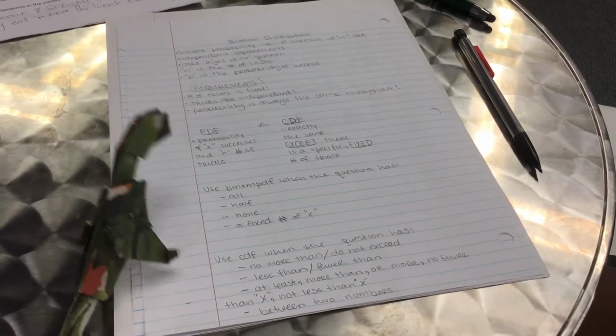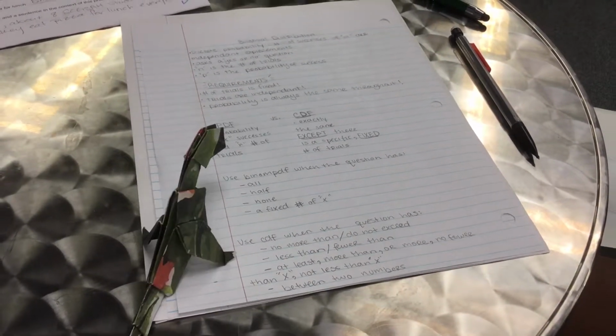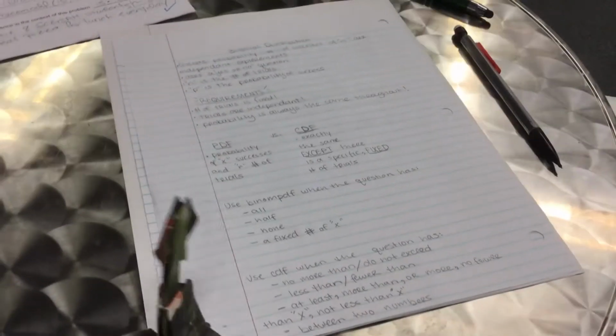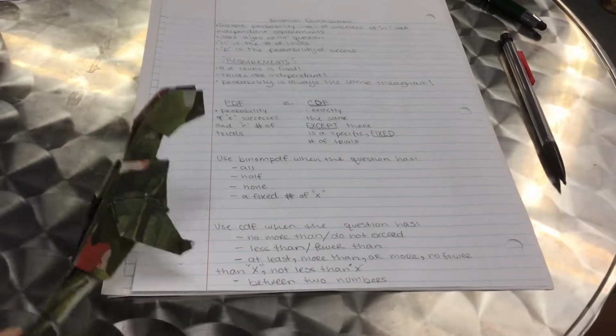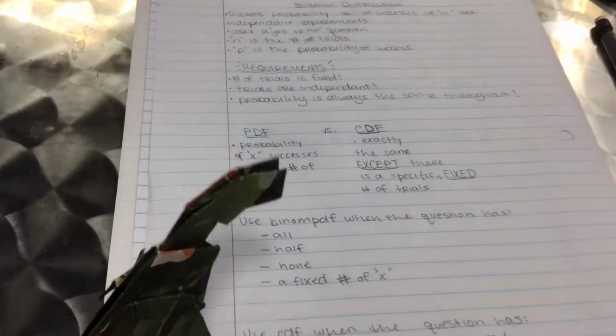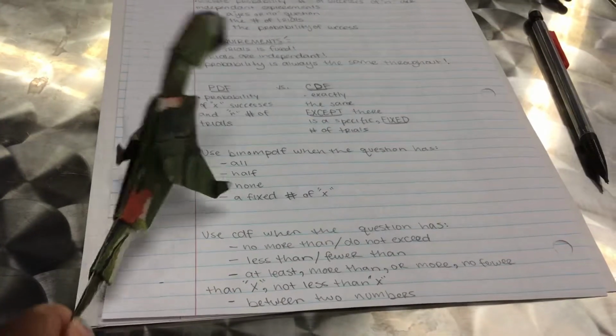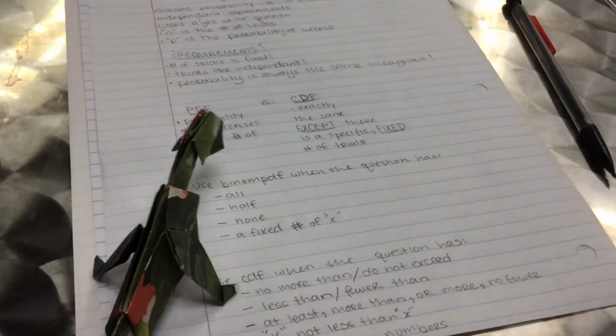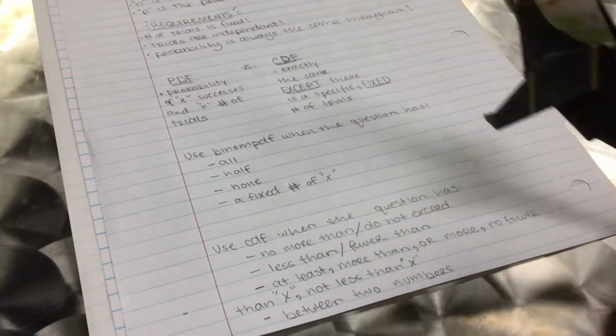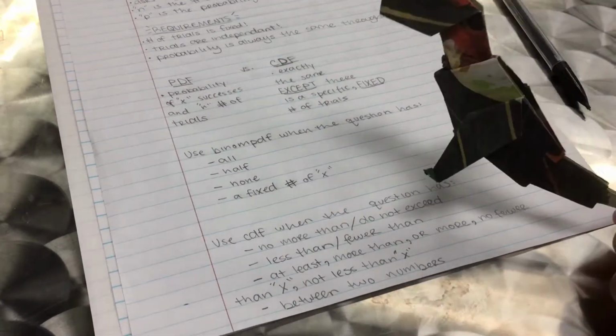The probability is always the same throughout; they don't change. All right, so to solve this, you use a binomial PDF versus binomial CDF. Binomial PDF is the probability of X successes in n number of trials. And CDF is exactly the same thing as PDF, except there is a specific fixed number of trials.